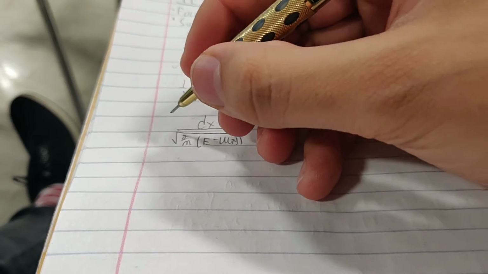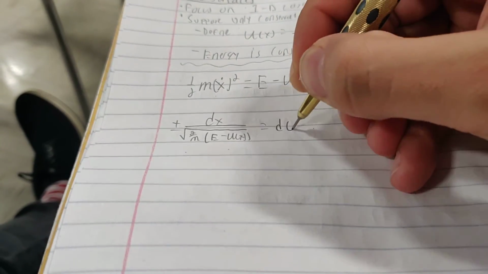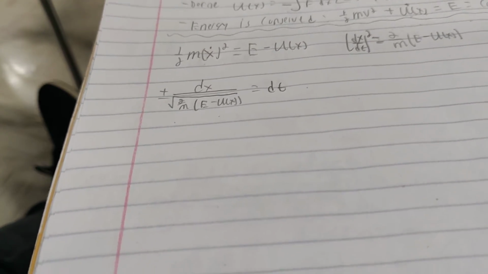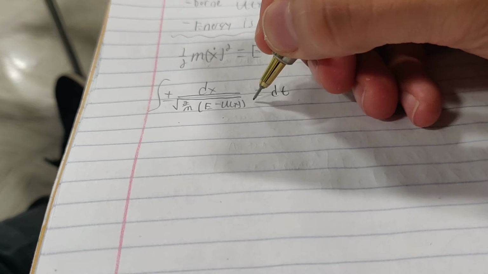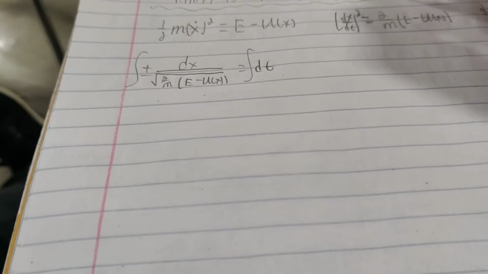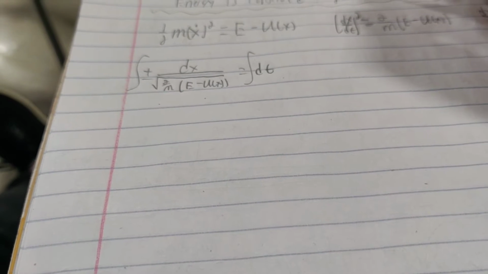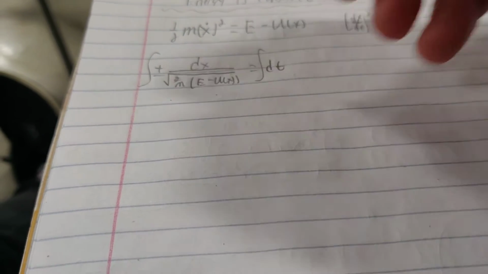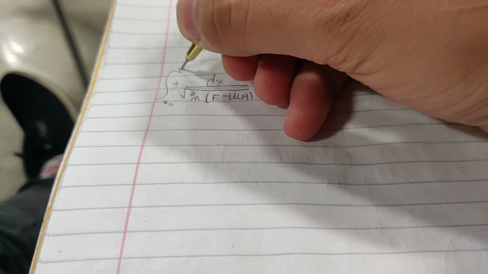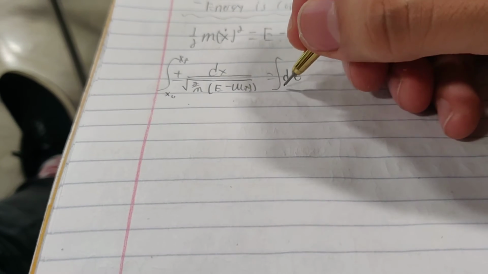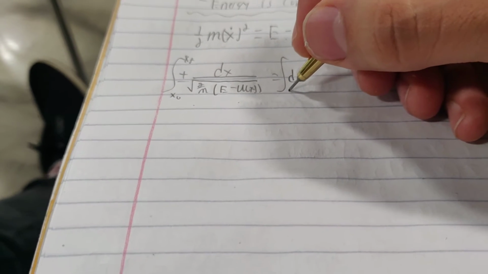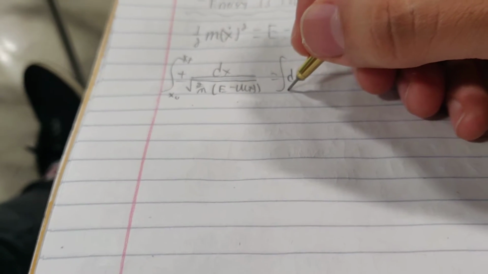It's just equal to dt. Right, and so slap an integral sign on both sides. We could write this as the integral, plus or minus, from some x initial to some x final of dx over the square root of 2 over m times E minus U of x, is equal to, integrating the other side, t final minus t initial.